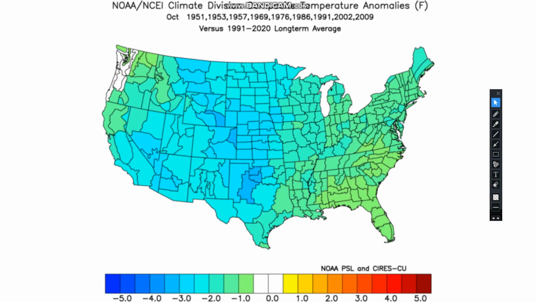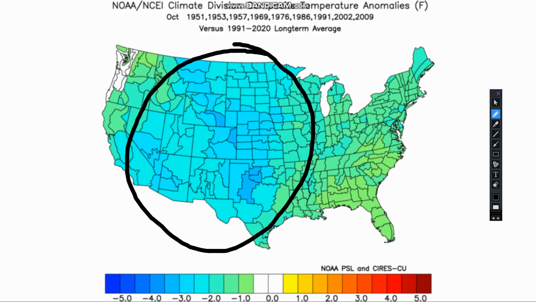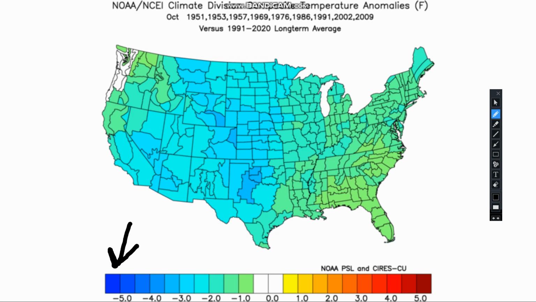Now temperatures. This one was actually quite shocking to me. Pretty much everywhere, and honestly, there was so much deep blue color here that, like I did in my winter video, I had to change the intervals to 5 instead of 3 like they were for the precipitation outlook. So yeah, I did have to change the intervals.